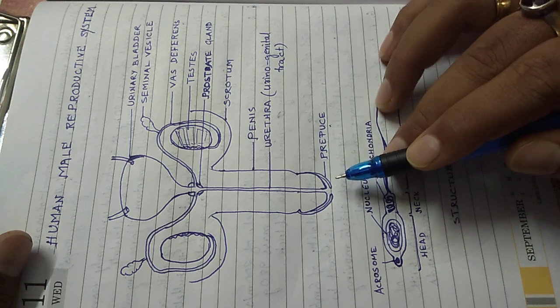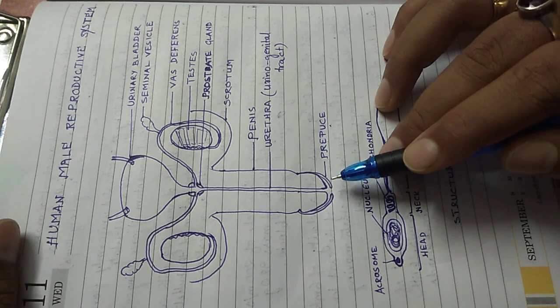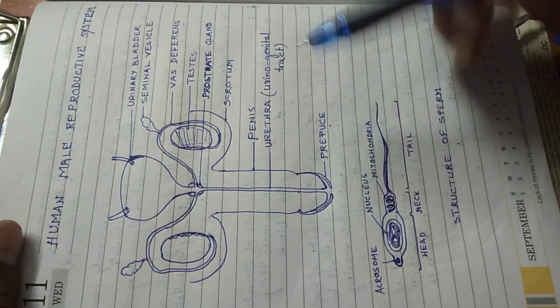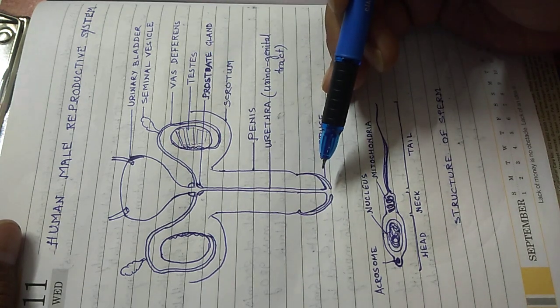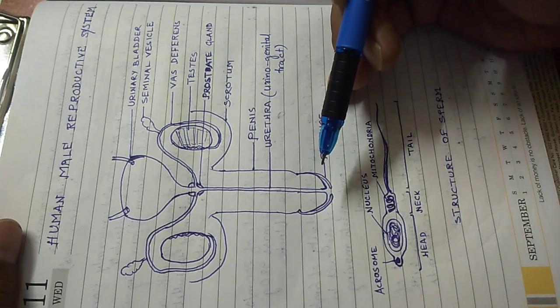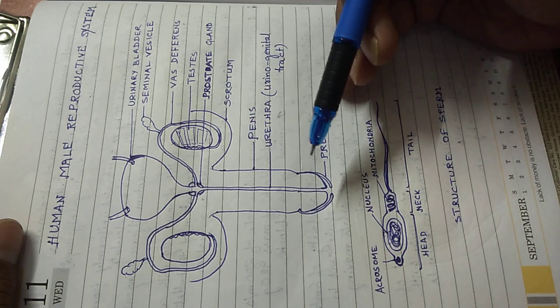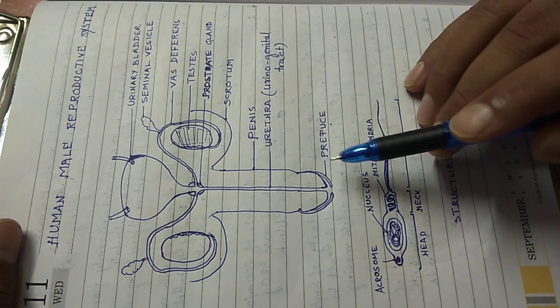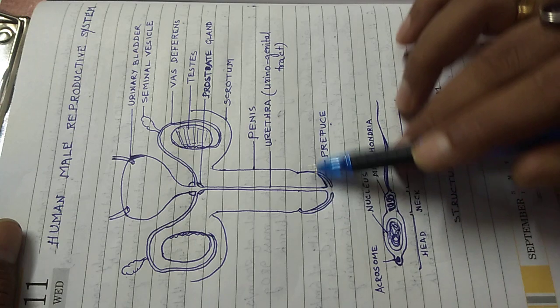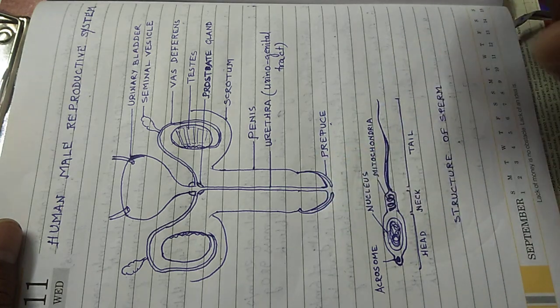So in many small infants, what happens if the prepuce doesn't open properly? There is difficulty in passing of the urine, which leads to urinary tract infection. Very often it leads to urinary tract infection. Under such condition, the prepuce can be surgically removed.